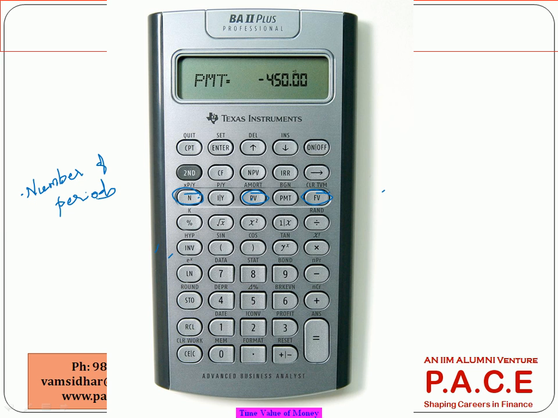So that is 1. I by Y is nothing but the interest. To make things easier, take it as interest per period. So if your period is quarter, if the question is using compounded quarterly, take the interest rate as quarterly rate.